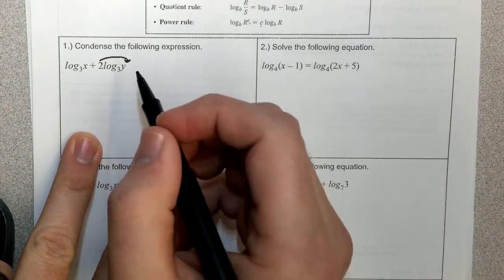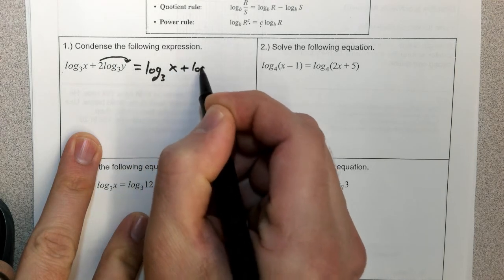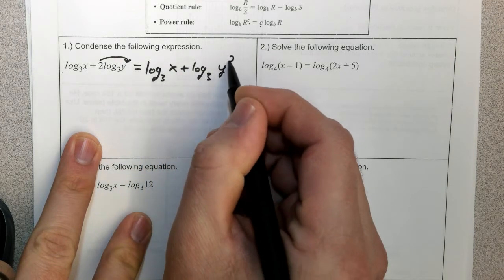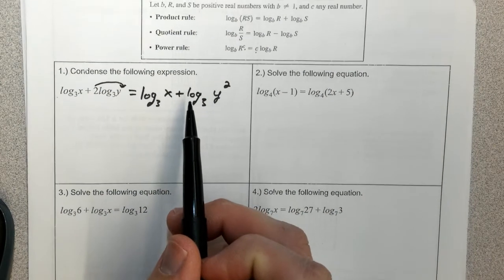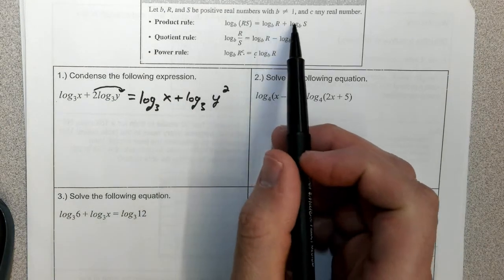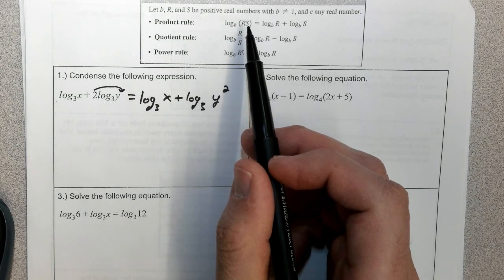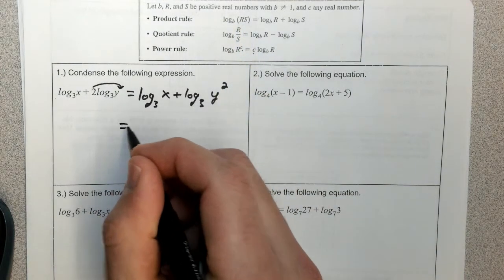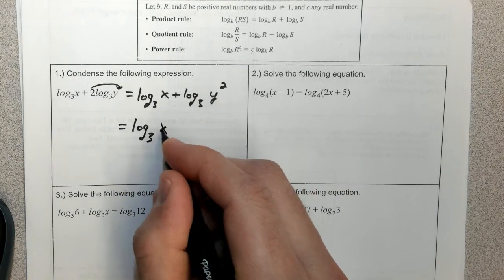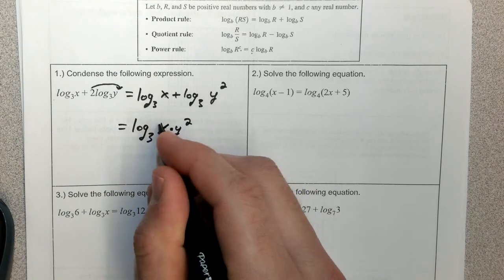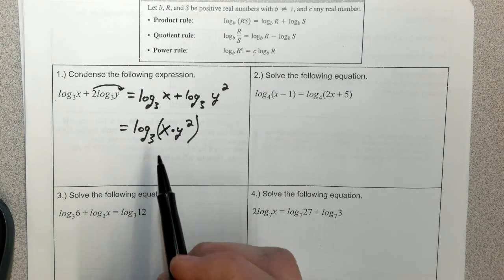So we're going to write this as log base 3 of x plus log base 3 of y to the second power. Then we combine using sums and differences, and in this case it's just a sum. The sum property says it can be condensed into one logarithm with multiplication inside of the parentheses. So this will become log base 3 of x times y squared, all inside of one logarithm. And that's condensed. Condensed means put it into one logarithmic expression.